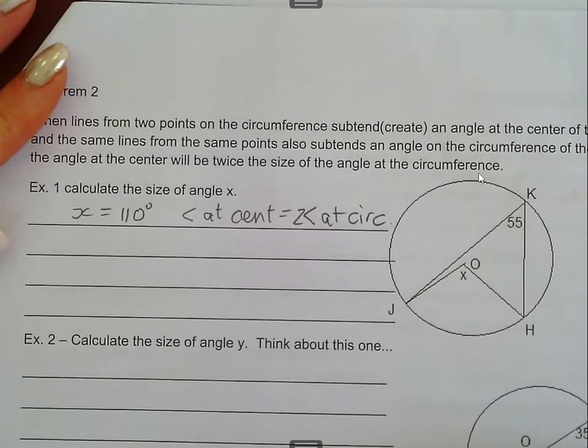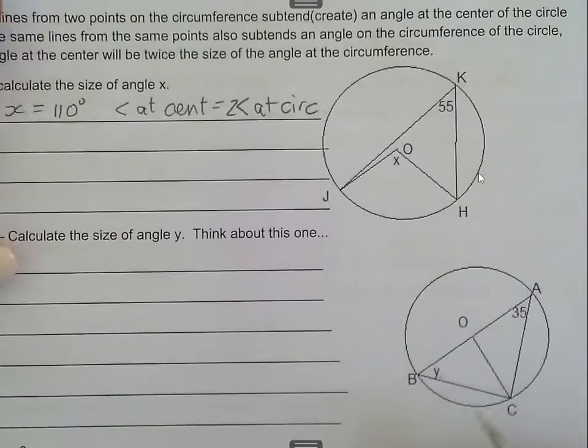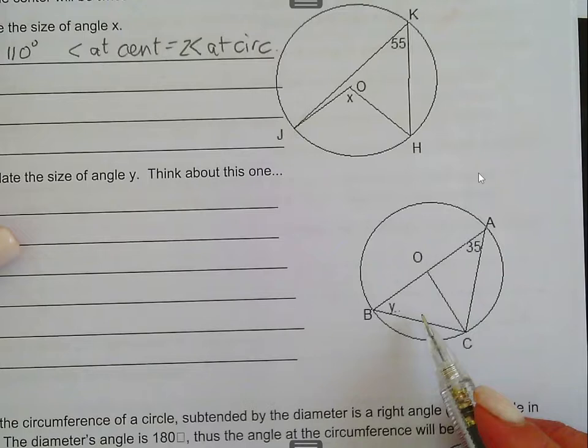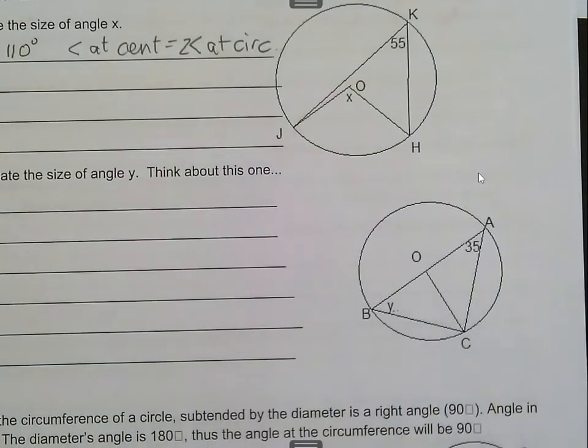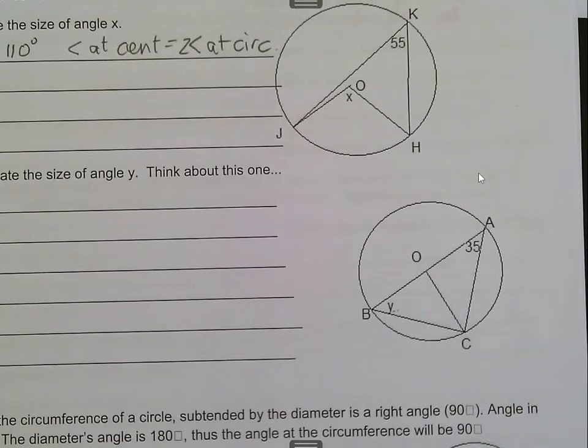We have to find this angle y. Now, do you remember we also did the third theorem yesterday where we saw angle in a semicircle? Do you remember that one? But we're going to pretend we don't know that one yet. We haven't learned about it. So we're only going to use angle at the center, angle at the circumference, and all of the previous theorems that we've learned in the lower grades.